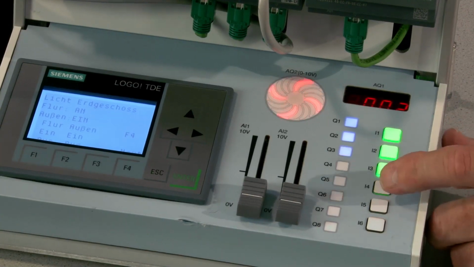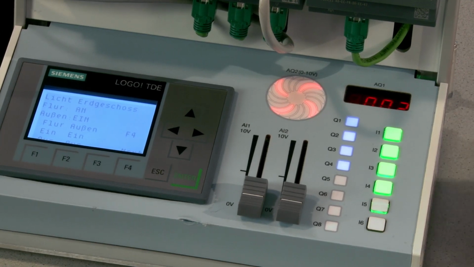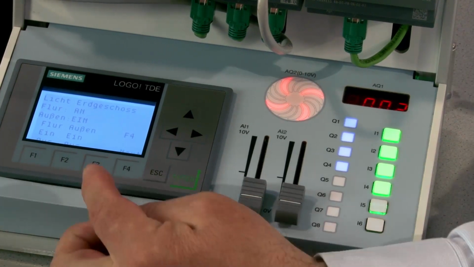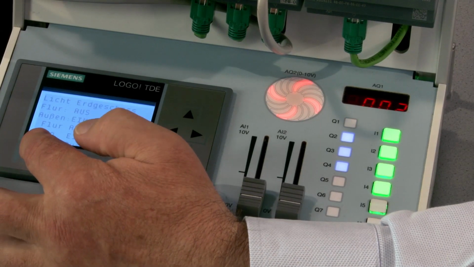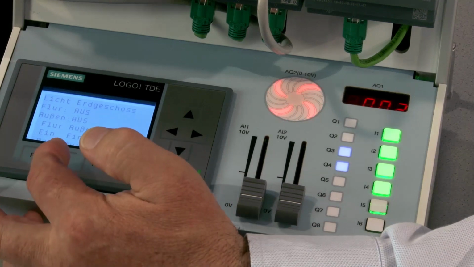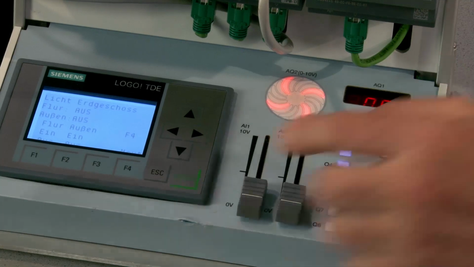Here are the switches that I can use to control the 4 lights. At the same time, depending upon the message text shown on the display, I can use both of these function buttons to control the lights on the first floor, also as a toggle switch.